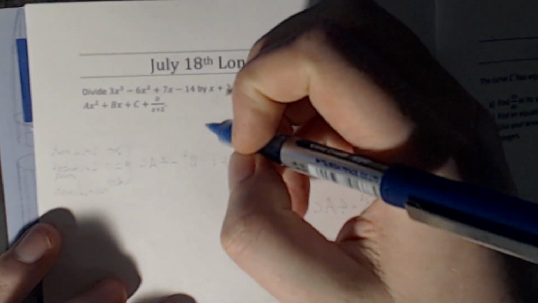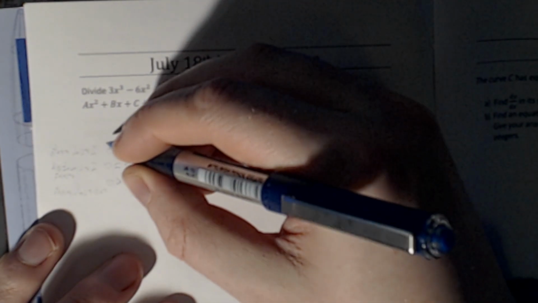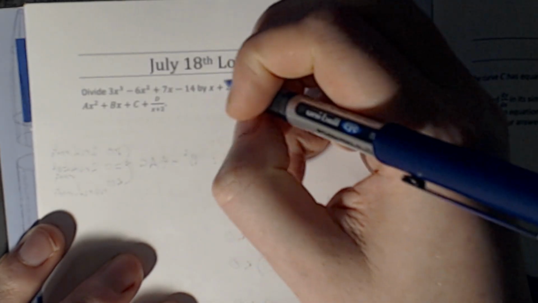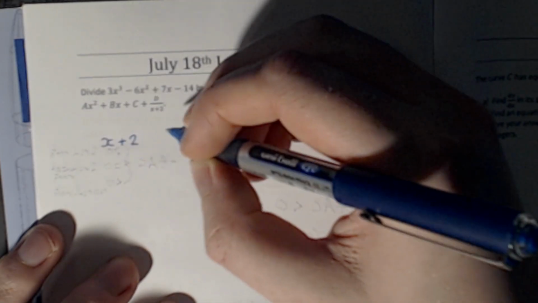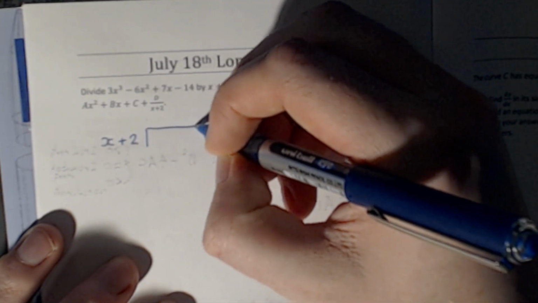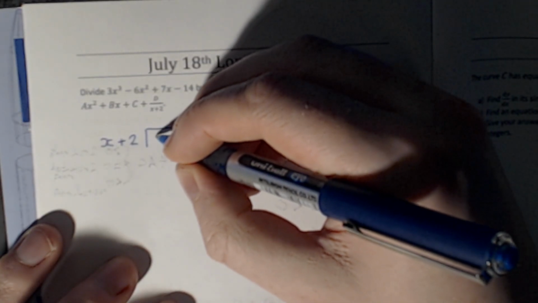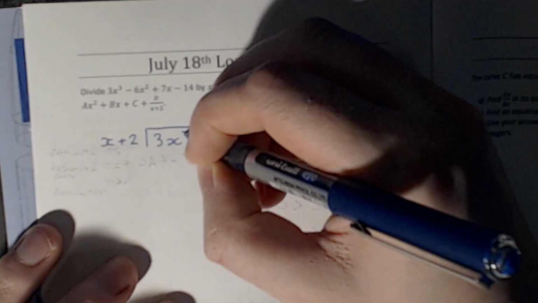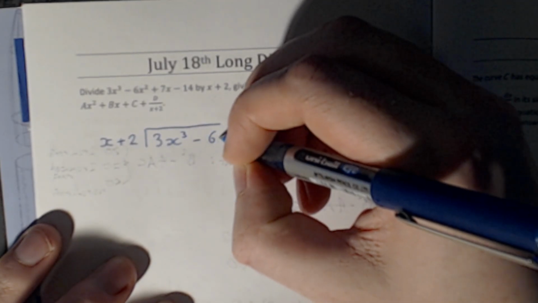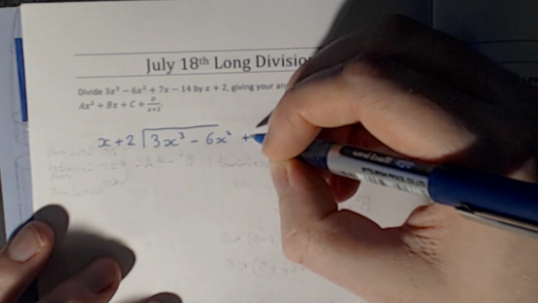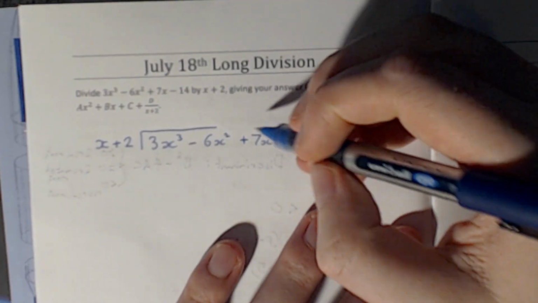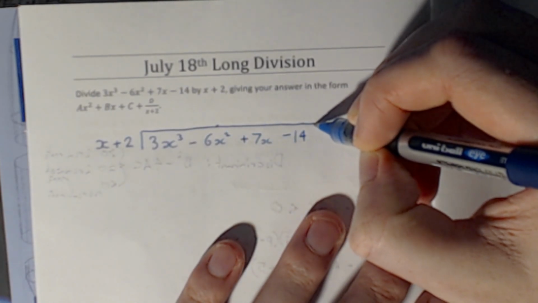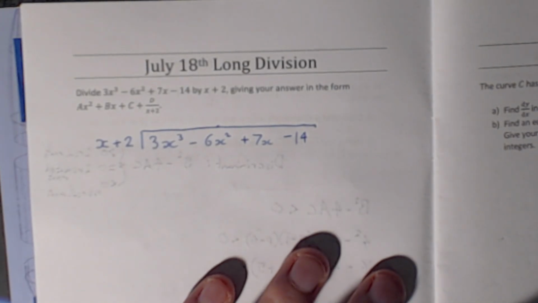So let's set this up. Now we're going to use our kind of bus stop method, but we're going to slightly modify it so we can use it with algebra. Put our x plus 2 on the outside. On the inside we'll put our function, 3x cubed, take 6x squared plus 7x minus 14. And we will attempt to do our long division process here.